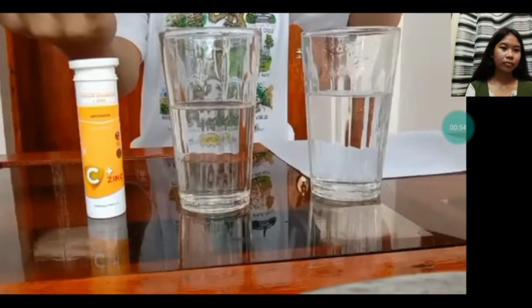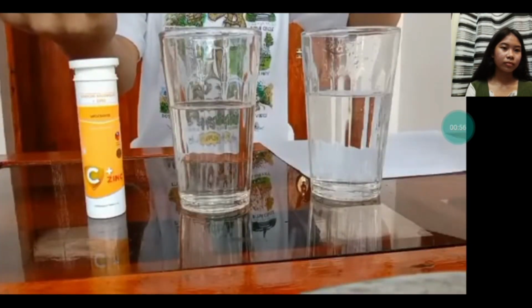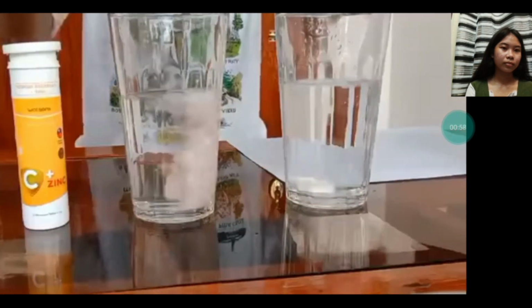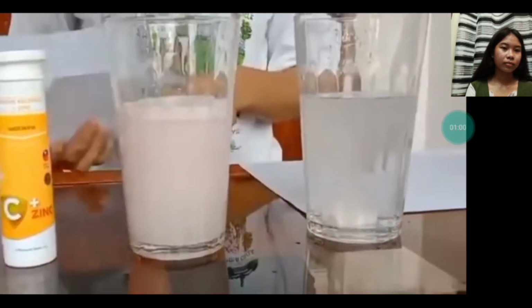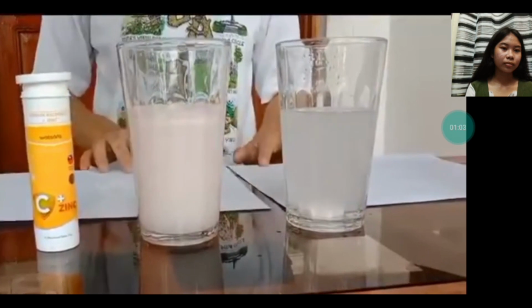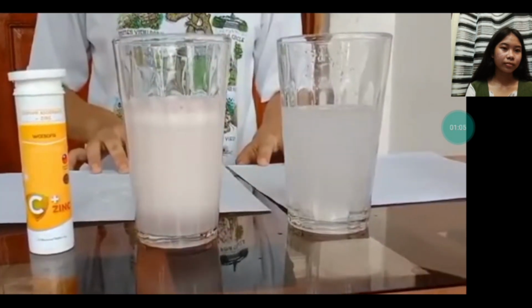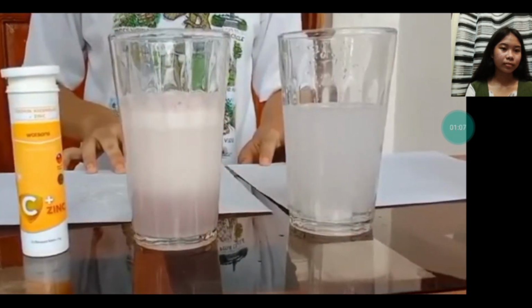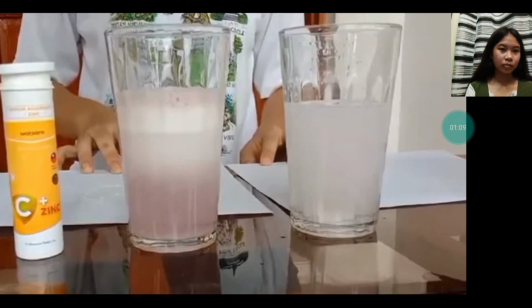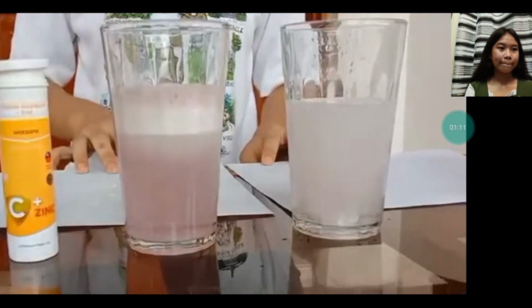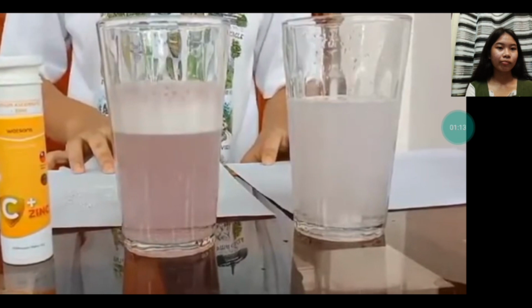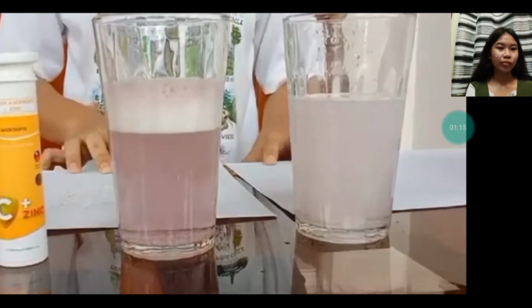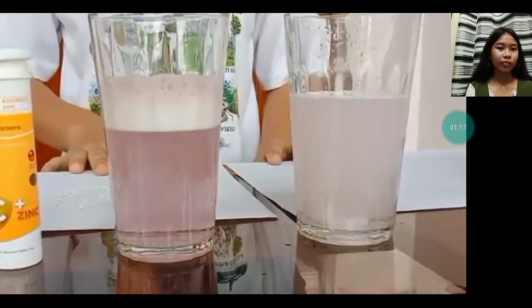And now, we will see the rate of the reaction. So, as we can see, the pulverized vitamin C tablet immediately reacted and has already dissolved, unlike the whole tablet, which is still being dissolved.